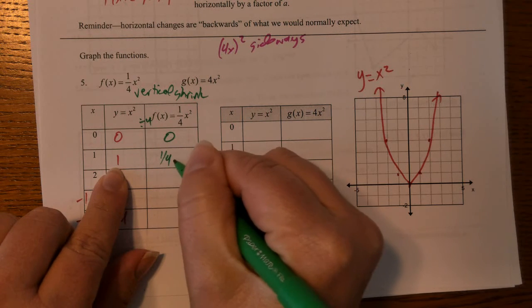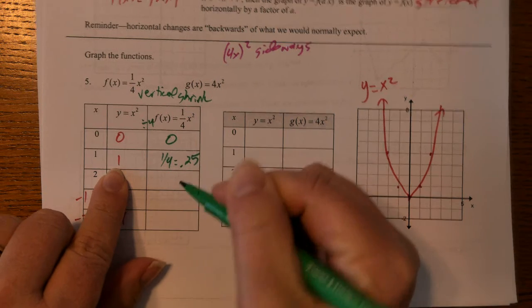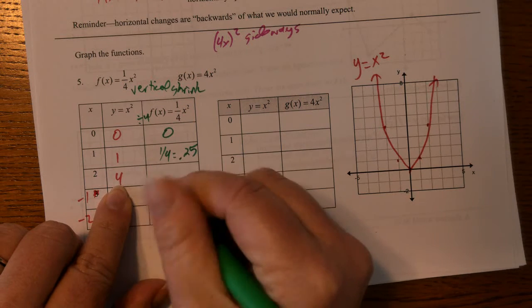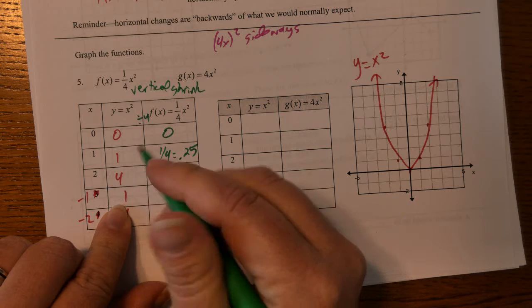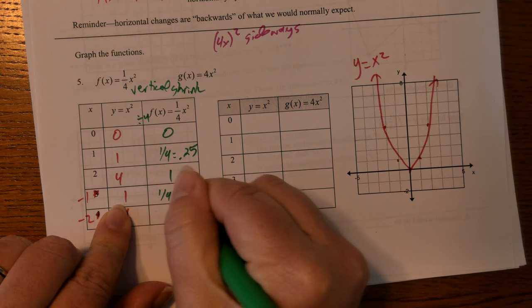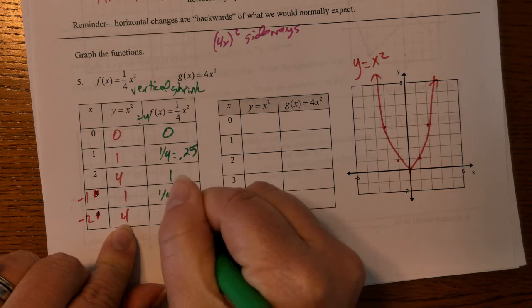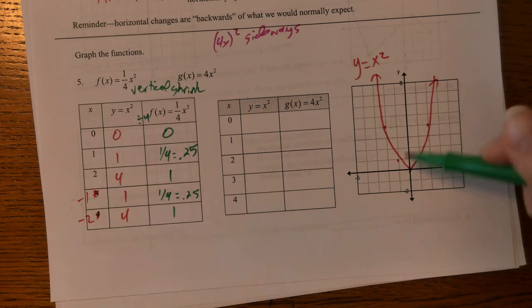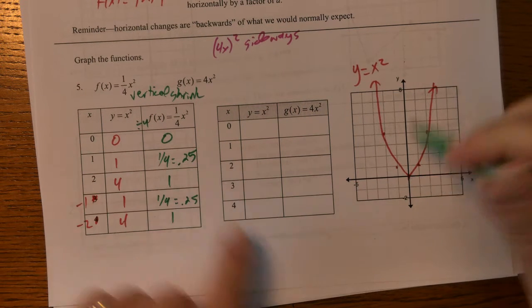1 divided by 4 is 1/4, or 0.25. 4 divided by 4 is 1. 1 divided by 4 is 1/4, or 0.25. 4 divided by 4 is 1. So the point that used to be at 0, 0 is still at 0, 0.